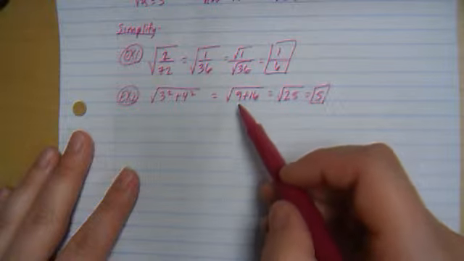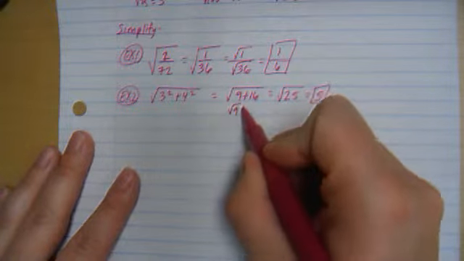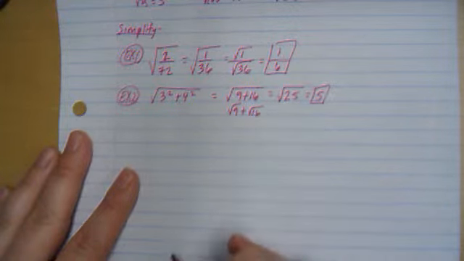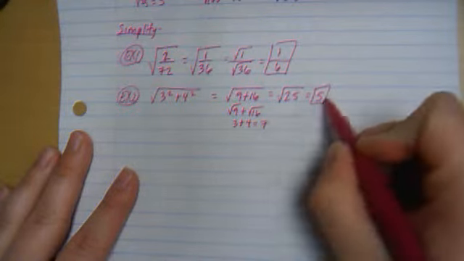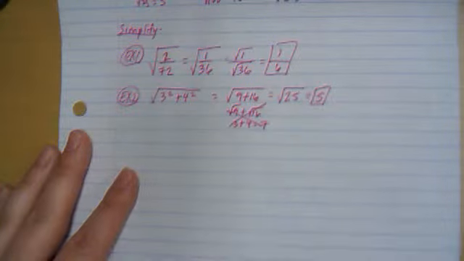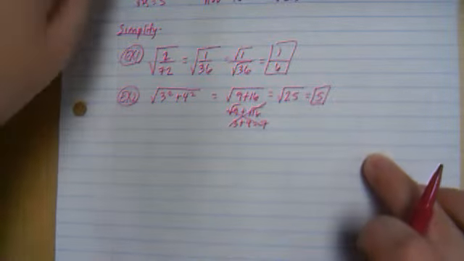If, let's say, that right here, I tried to split these up as square root of 9 plus square root of 16. Well, that would be 3 plus 4, and that's 7. Do those equal? No. So this is not correct. Okay, so you need to add everything before you move on.